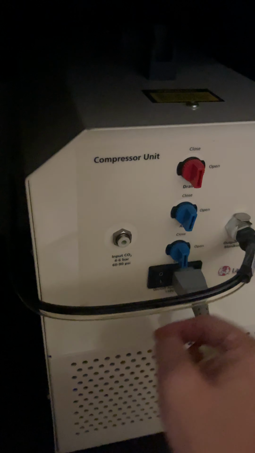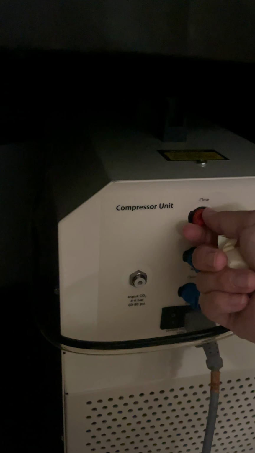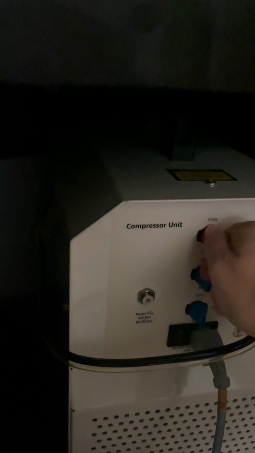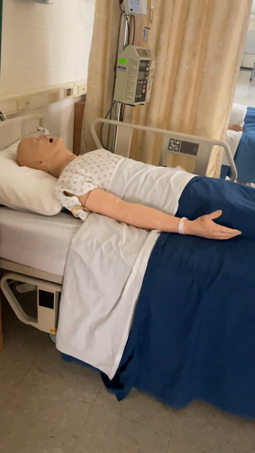So I'm just gonna turn it off, which is up here, and then I'm gonna open it so I get the air out. So when you come to turn it back on, you'll push this button down, and then you'll close it like that to hold the air in. I'm just gonna let it empty out completely. All right, and so this is Keysville, the original SimMan. That was the first one that we got.